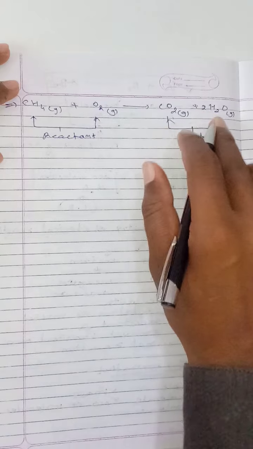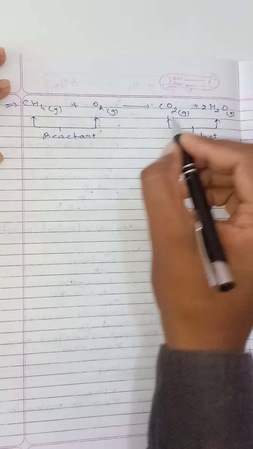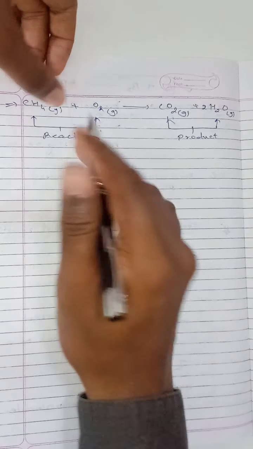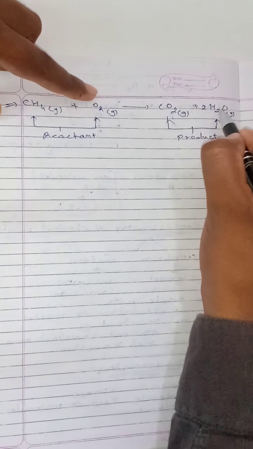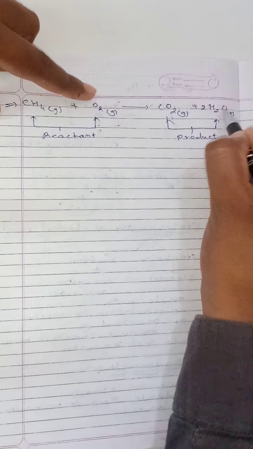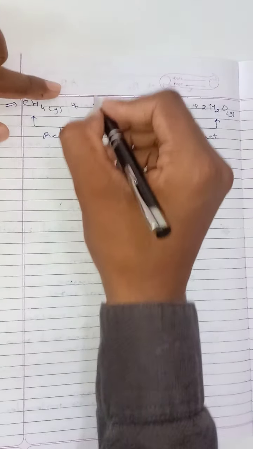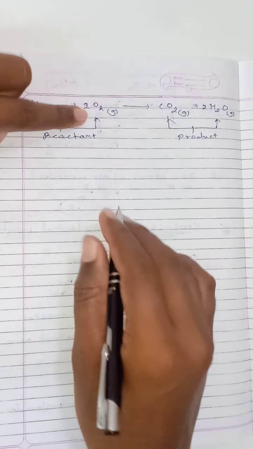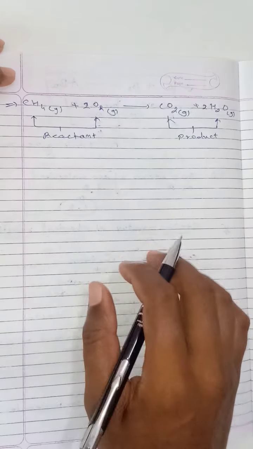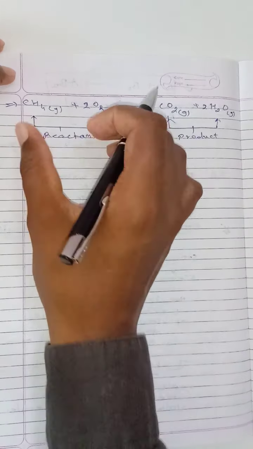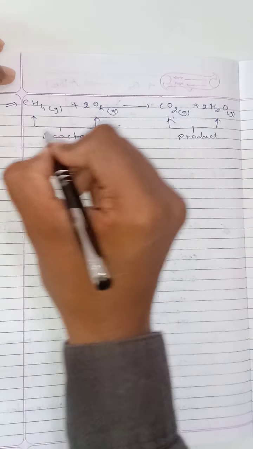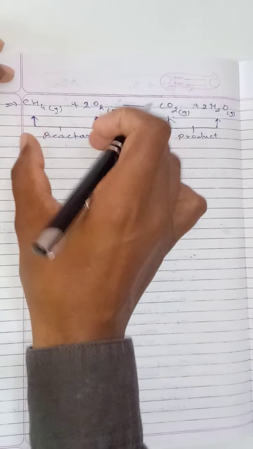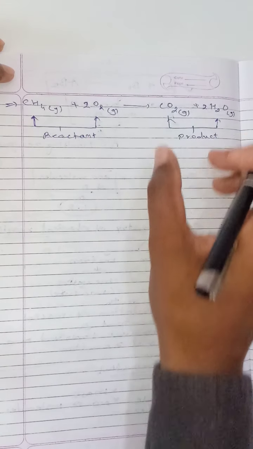By multiplying H2O twice, here the number of atoms of oxygen on the reactant side is 2 and here 2 plus 2, that is 4, so we need to multiply oxygen on the reactant side with 2. Now the atoms on the reactant side are equal to the product side also.